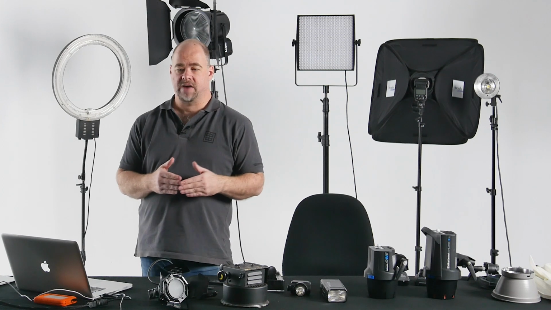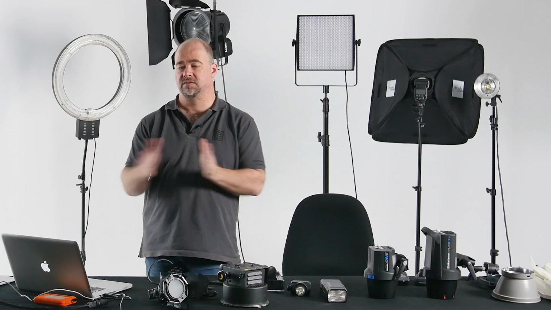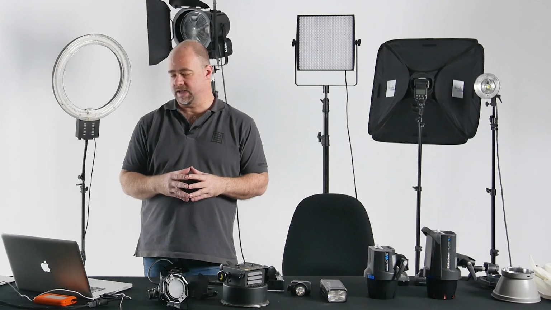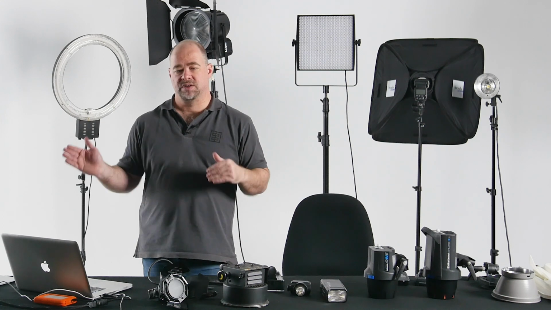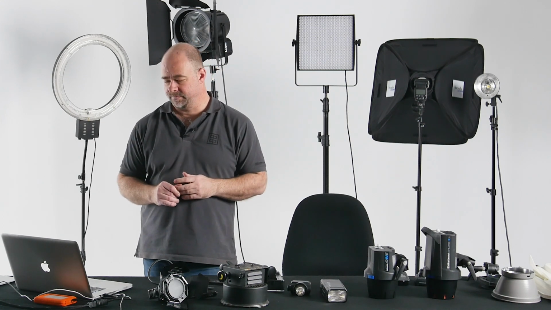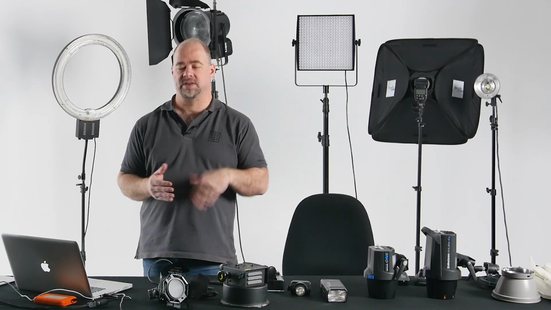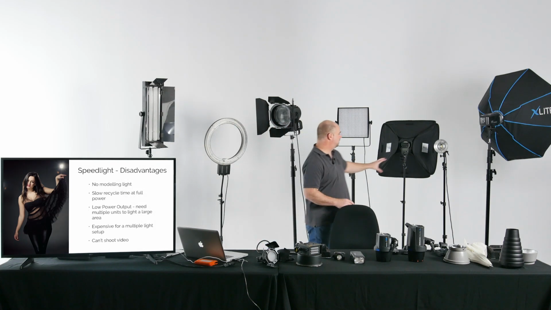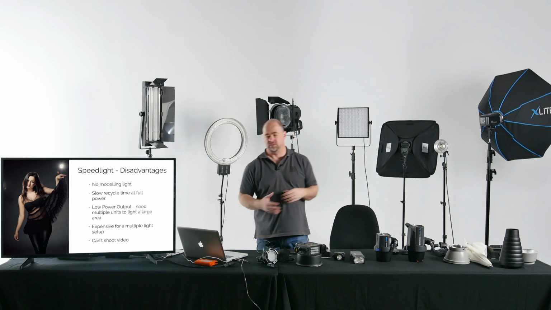At full power, generally they have a fairly long recycle time. So the time it takes between images, the time for it to recycle up to full power again, can be a couple of seconds. Whereas a studio light plugged into the wall can recycle really, really quickly. Of course, if you're shooting a speed light at low output, it does recycle quicker. There are also brackets available that you can mount a couple of units in one softbox or in an umbrella, and that will increase the output as well.